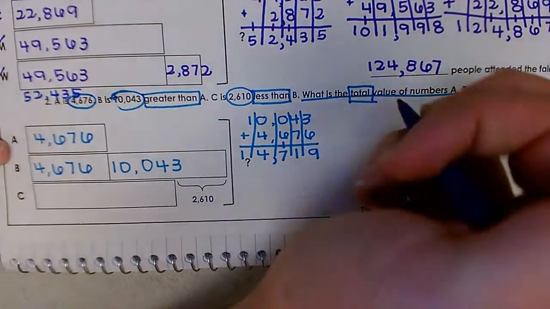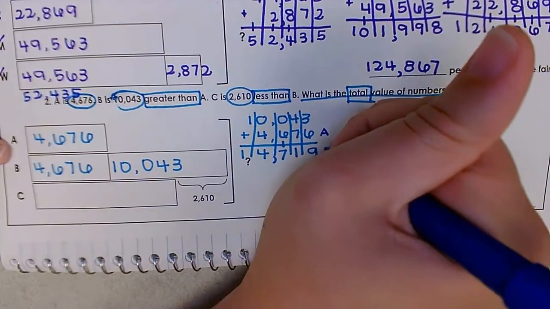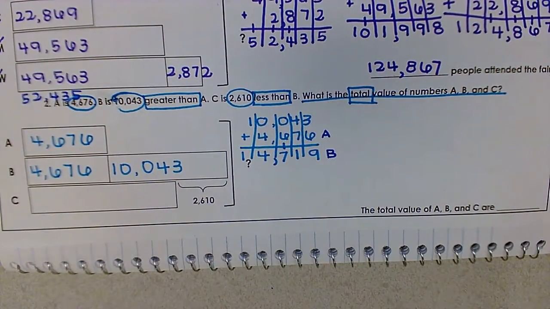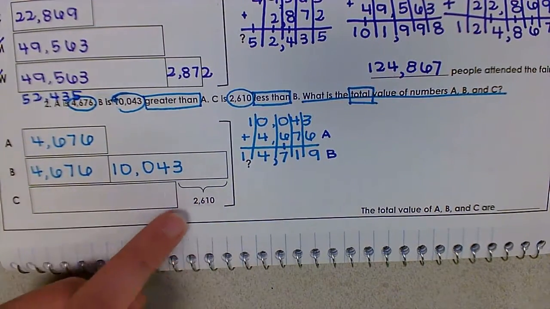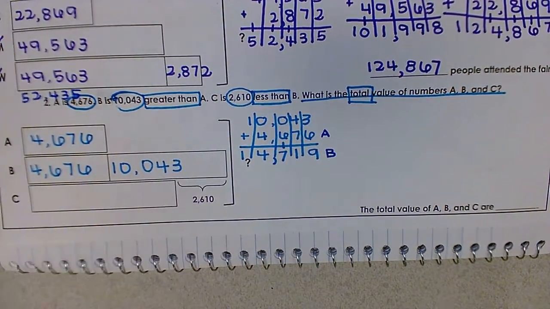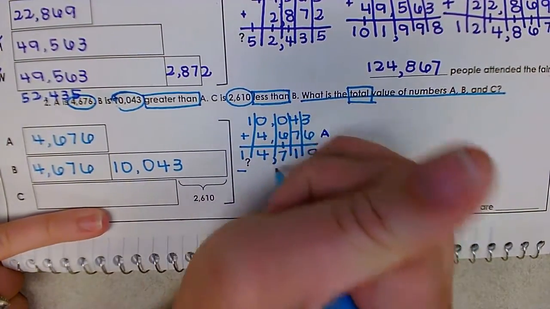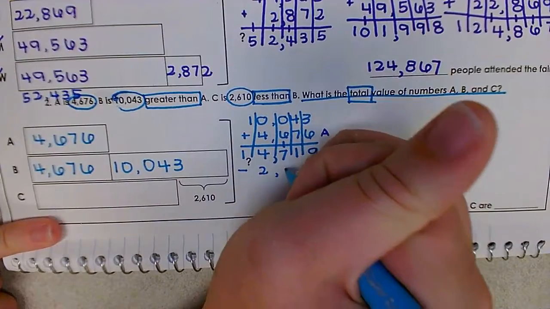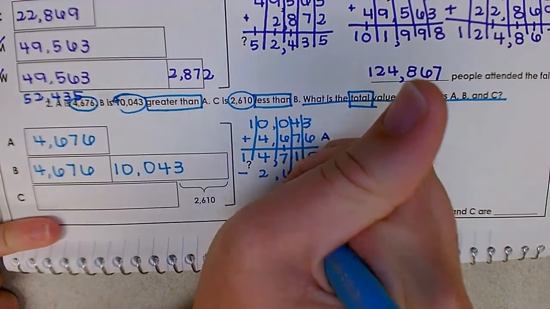We know A equals 4,676. And now we know that B equals 14,719. But it's our job to figure out what C is next. And all we know is that it's less than B by 2,610. So instead of adding, I'm going to subtract 2,610. And I'm going to stretch down those place value lines.